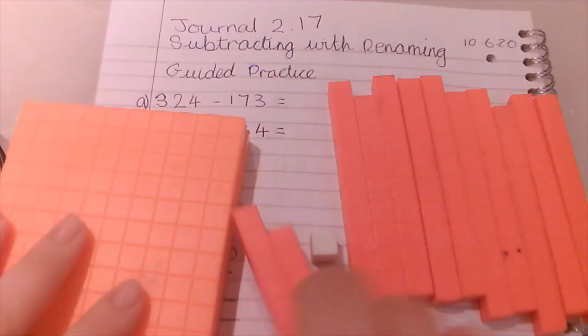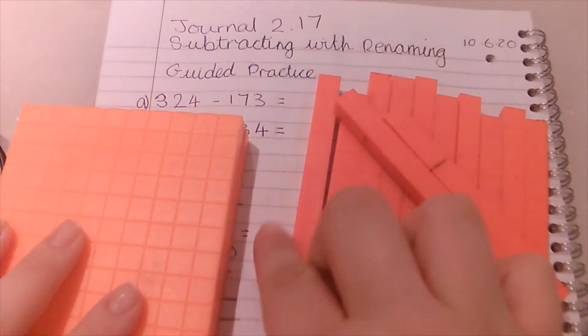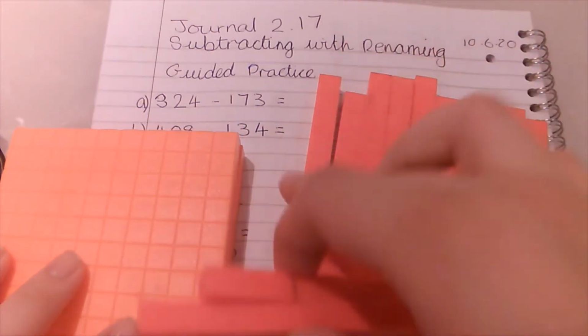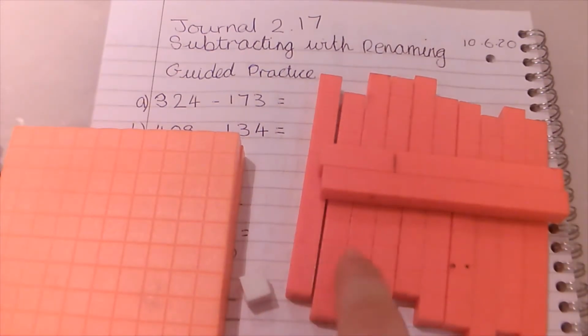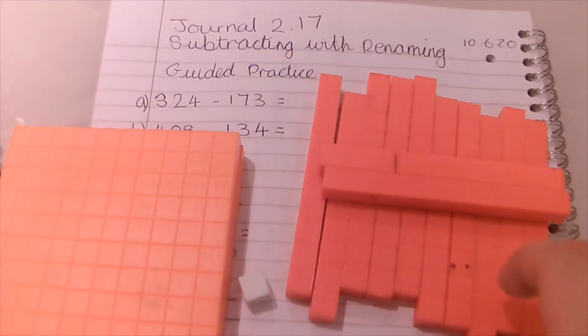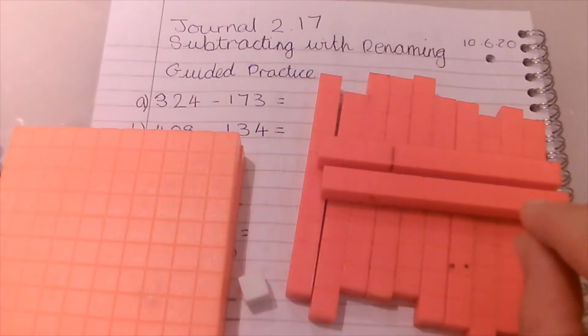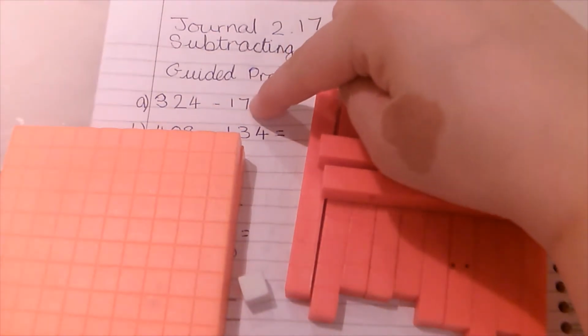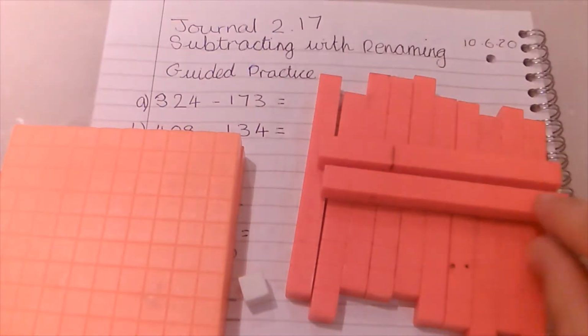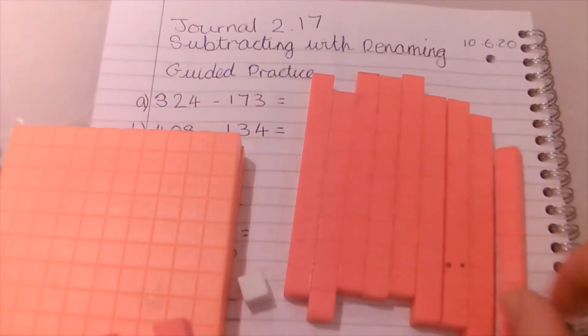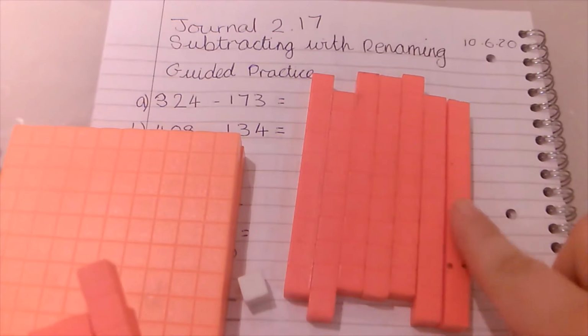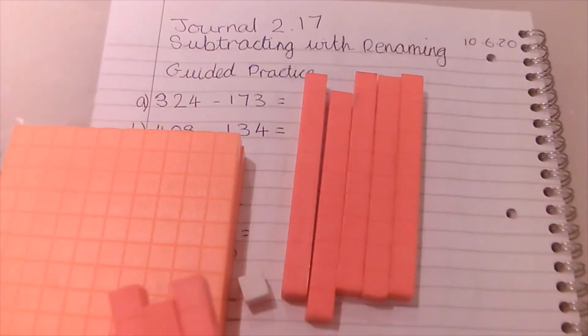You can't really see the other question now. So we started with 2 and we added 10 from one of the hundreds, so we should have 12. So 1, 2, 3, 4, 5, 6, 7, 8, 9, 10, 11, 12. Perfect. Now we can start to take away the 7. So let's count them one at a time. 1, 2, 3, 4, 5, 6, 7. So we took away 7 of the tens, we need 2.